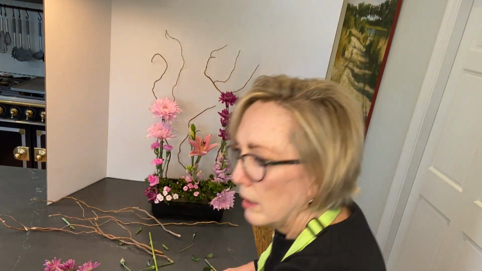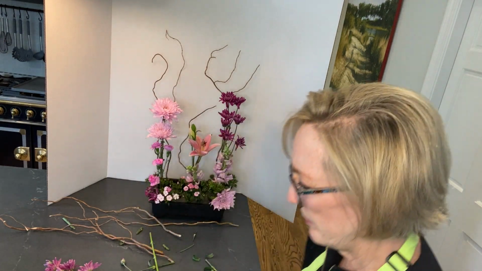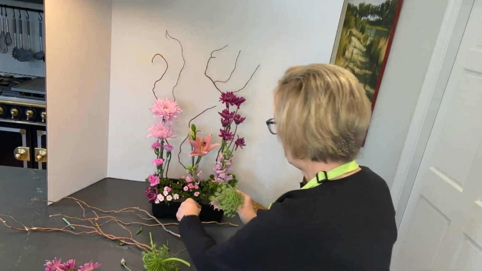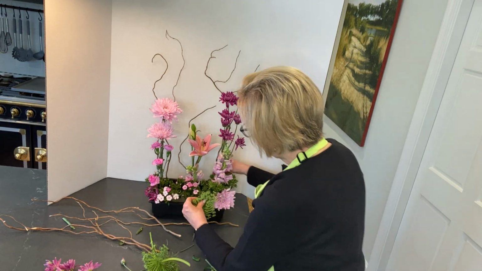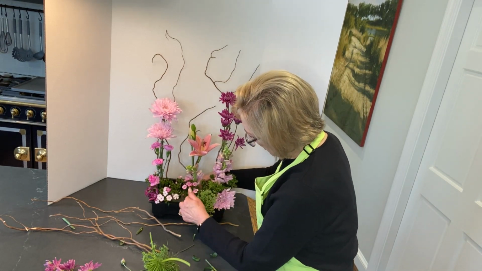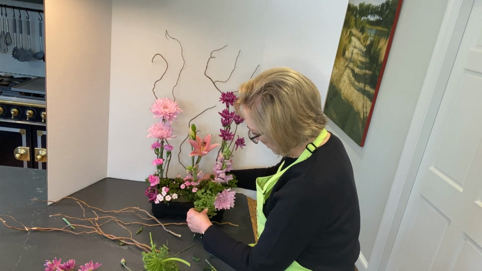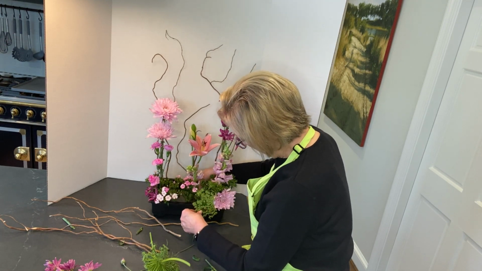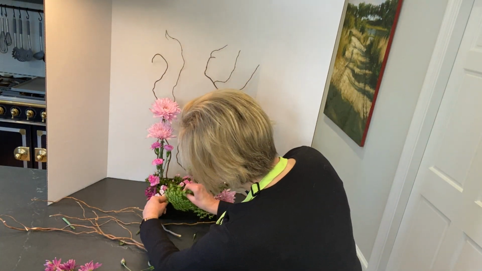And I want some quiet pieces in here. I have just 2 pieces of Queen Anne's lace.